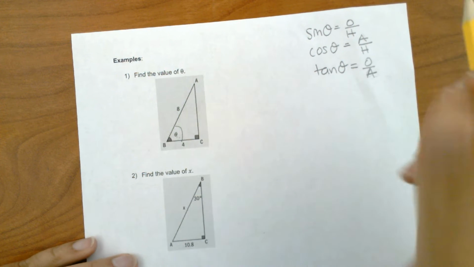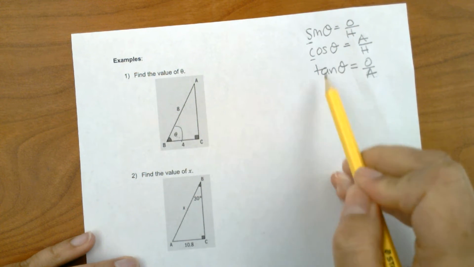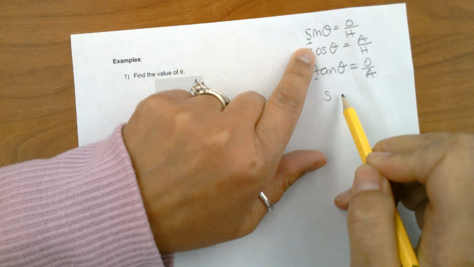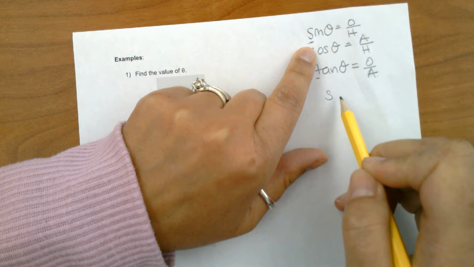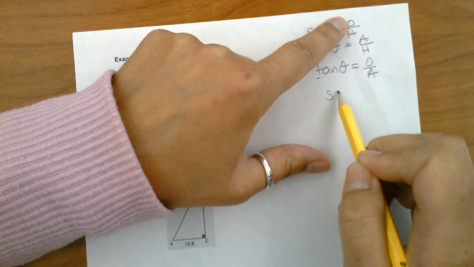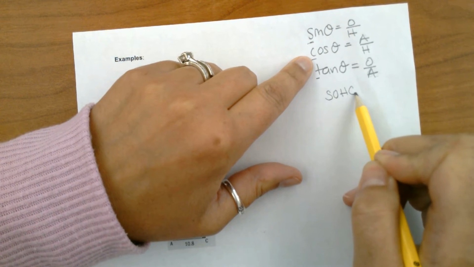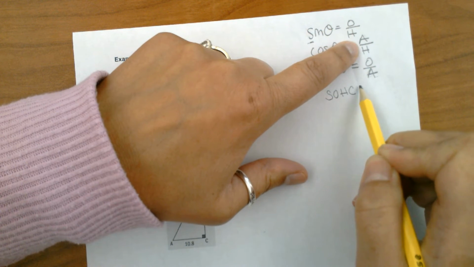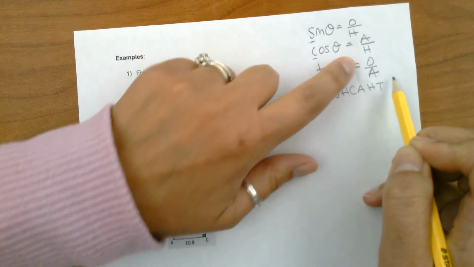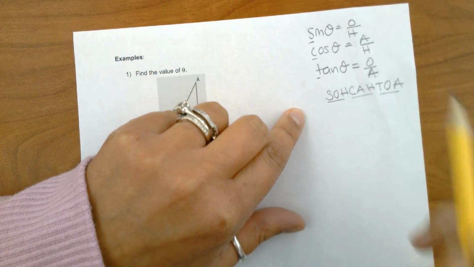Okay. Now, another way to remember this is by taking the first letter. I think it's an acronym, am I saying the right word? Taking the first letter, S, and then taking this, OH, okay? And then C, first letter of cosine, and then AH, and then T, and then OA. And what it spells is SOHCAHTOA.